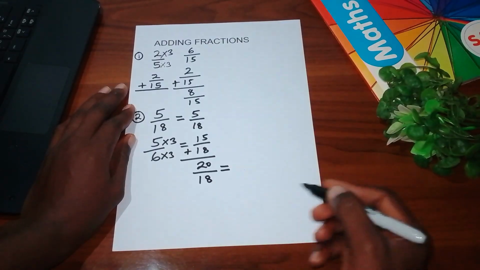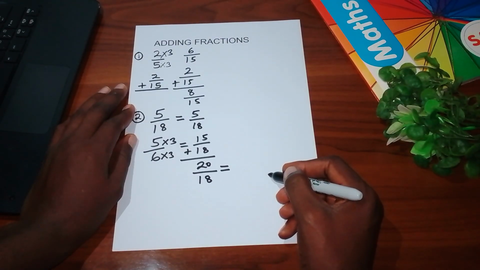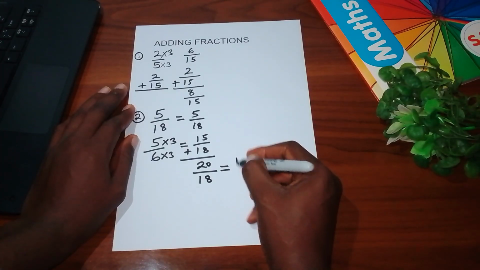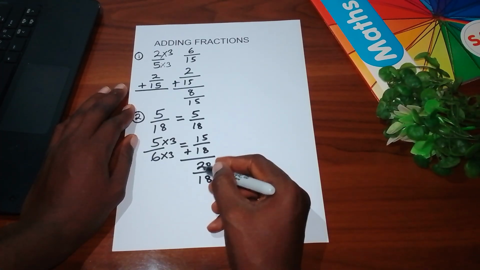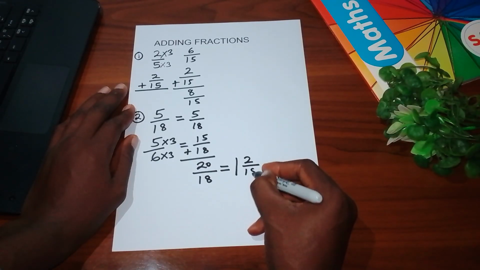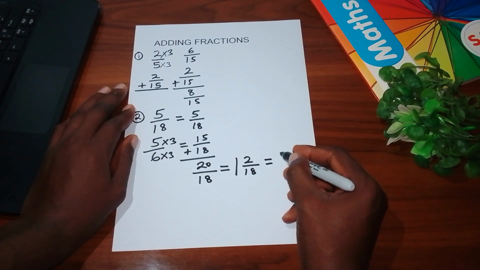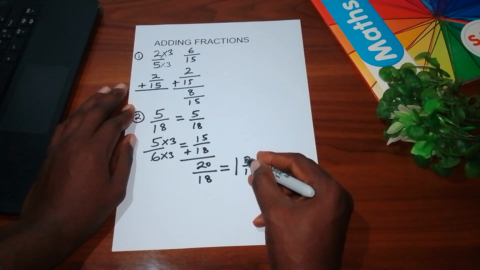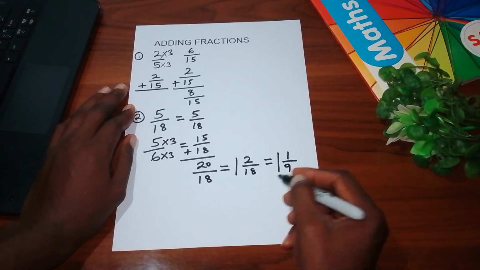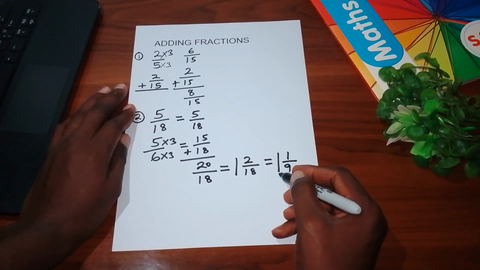This one we can reduce by dividing. 20 divided by 18, we'll get one whole number, and the remainder, 20 minus 18, is 2. 2 out of 18 still can be reduced. Divide by 2, 1. Divide by 2, 9. This will be our final answer.